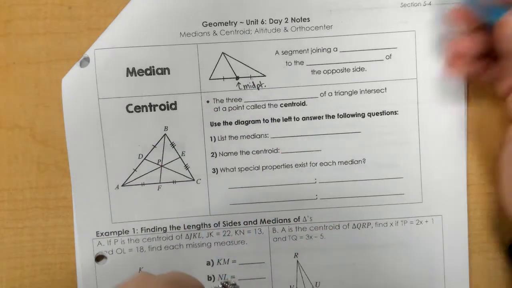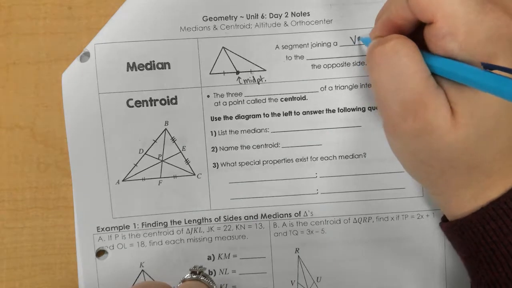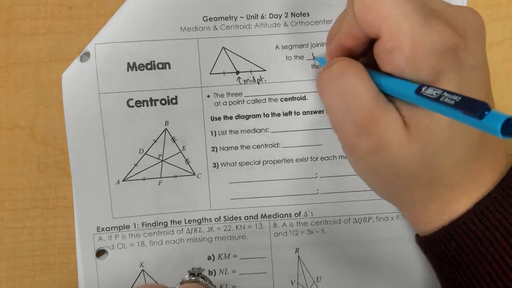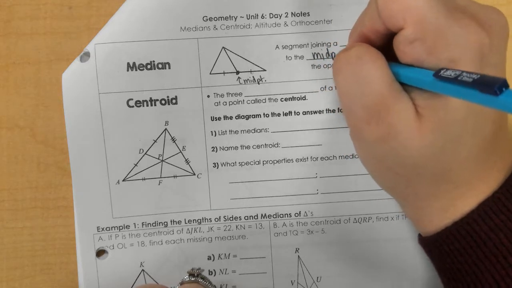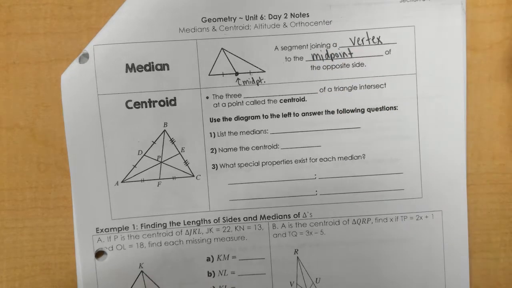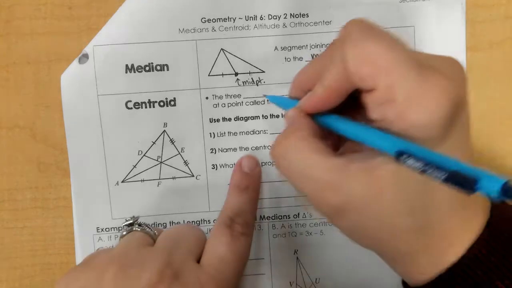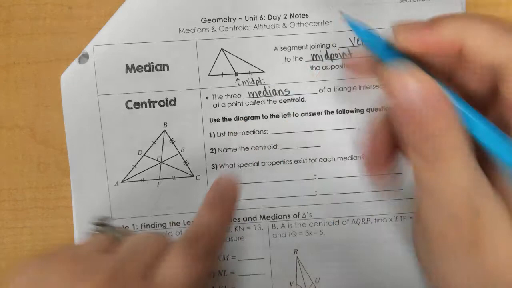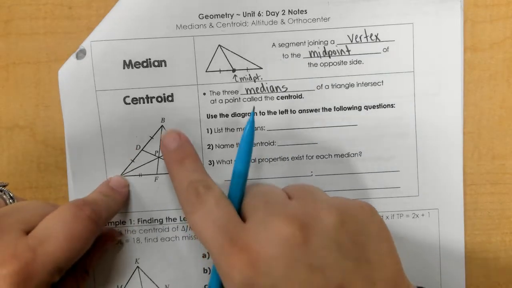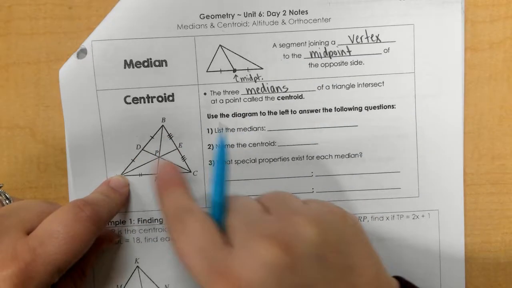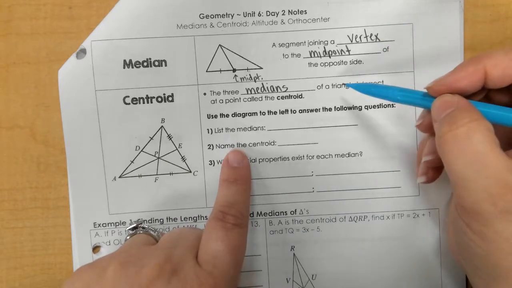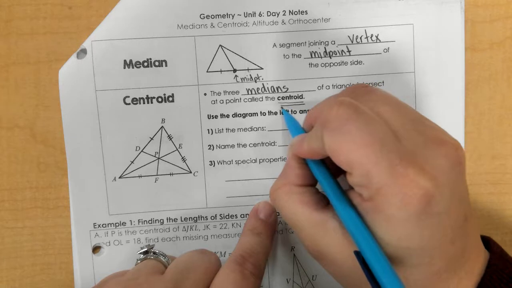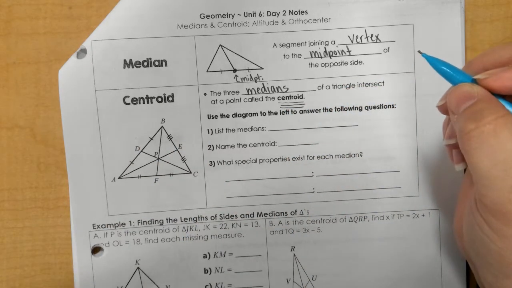congruent. So a segment joining a vertex to the midpoint of the opposite side. The three medians, so here you can see from every vertex there's a median drawn, of a triangle intersect at a point called the centroid. So you have to understand that median goes with centroid.